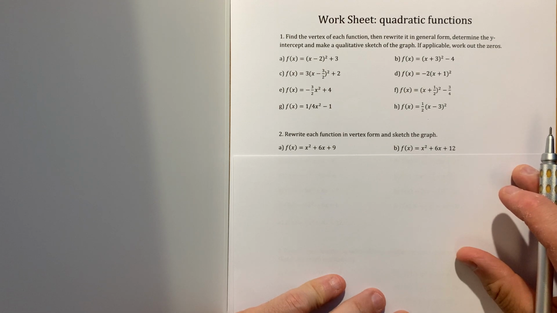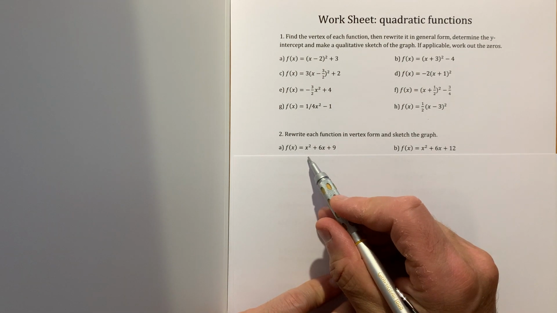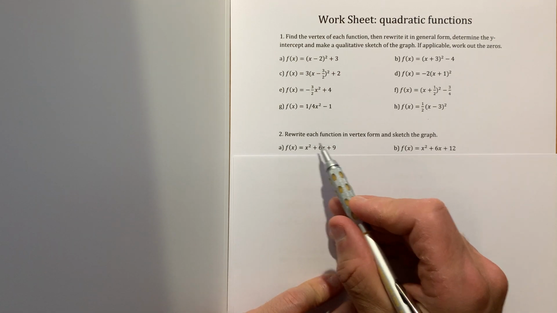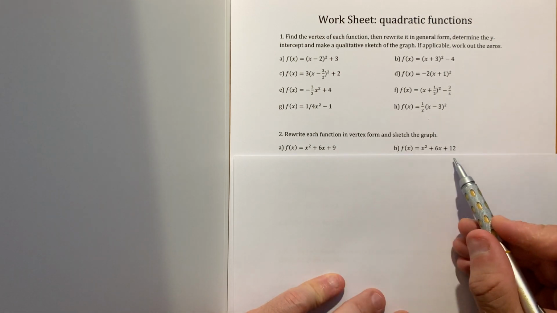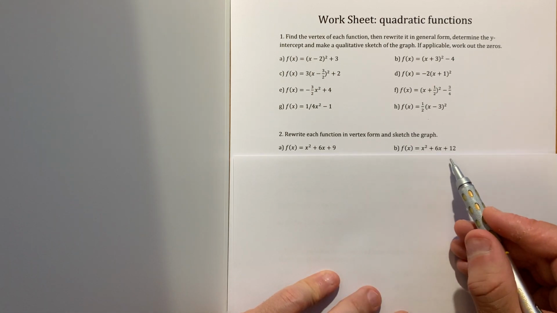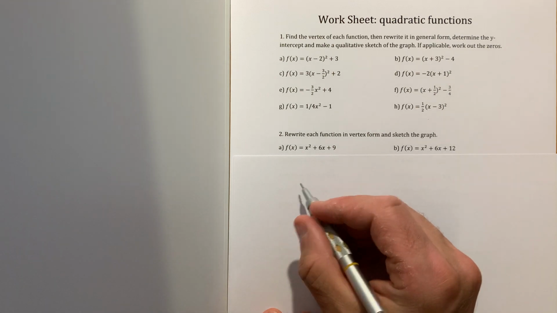Well, this is very different because now we're given a function in general form in a and b, and we want to rewrite it in vertex form because it's not easy to know what the graphs of these functions look like. Okay, so let's start with the first one.